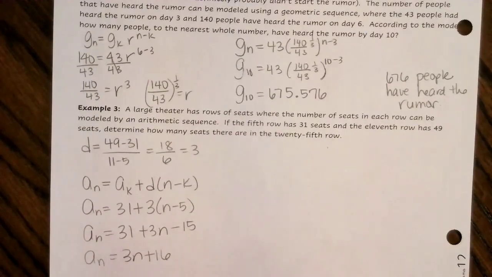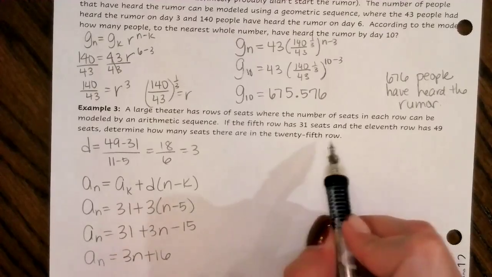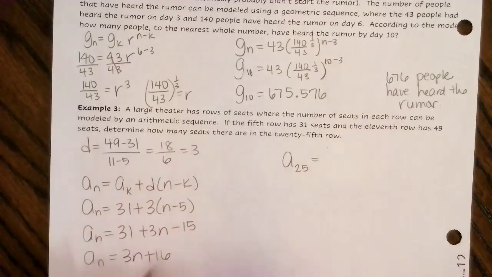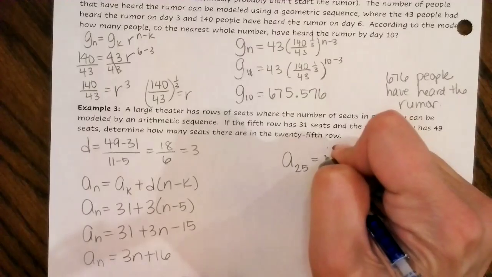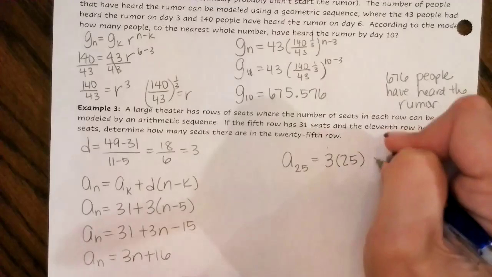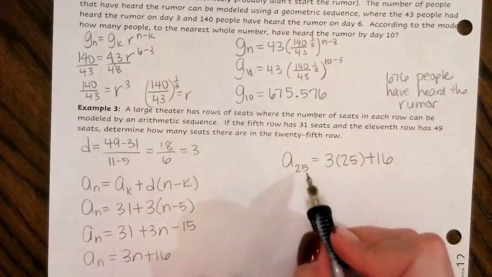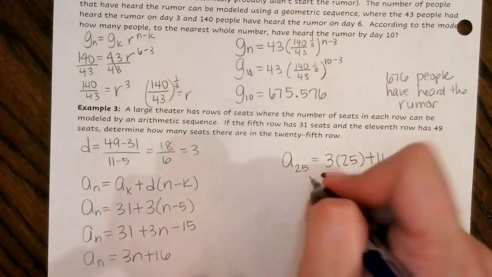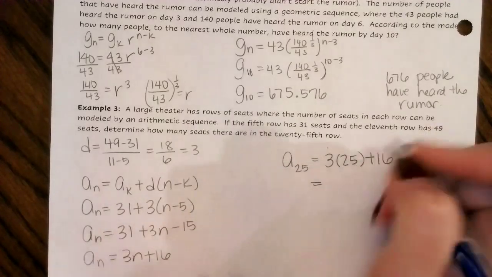Our last step is to find how many seats there are in the 25th row, because that's what answers the question that's being asked here. And so I want to use the formula that I just wrote to find that out. And so we get 3 times 25 plus 16. I'm putting the 25 in the place of n to find that term. This is my term number, and I'm trying to find the term.